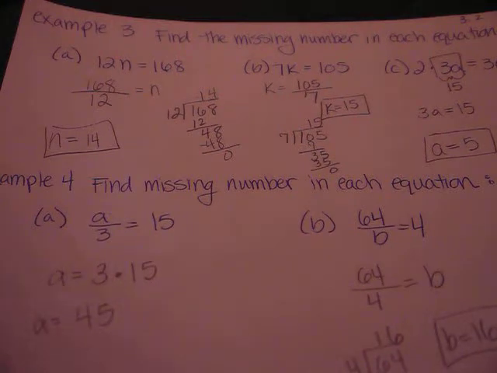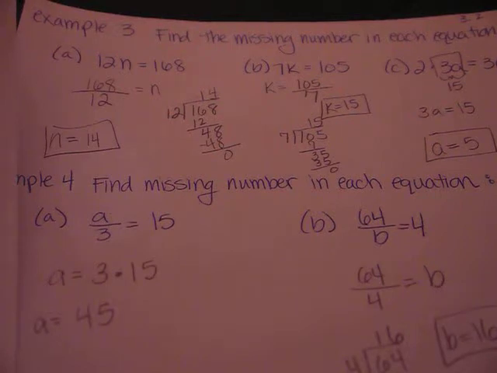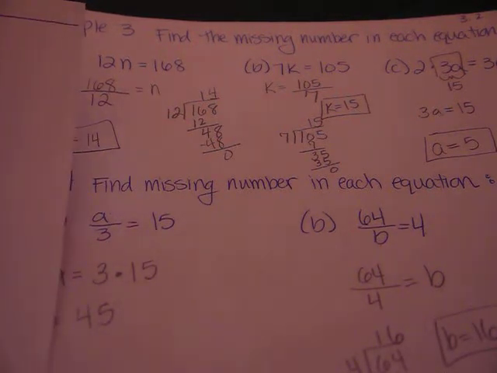So there it is for lesson 3. You will do your practice and then your problem set or mixed practice, and you will turn it in. And that's it.